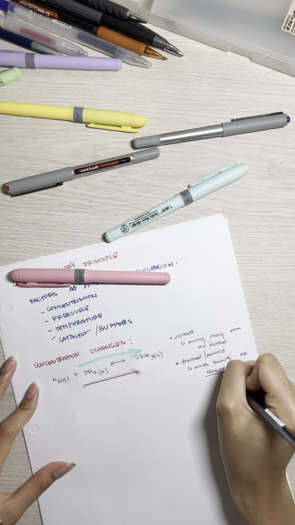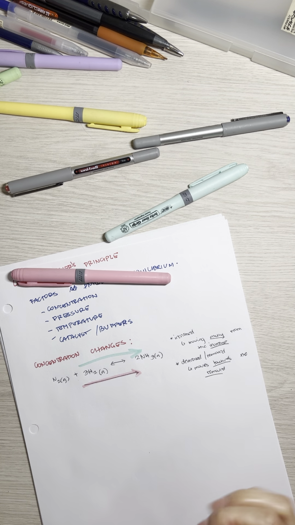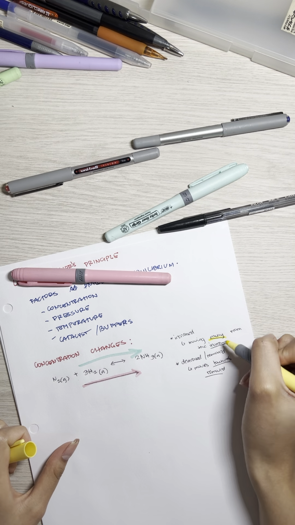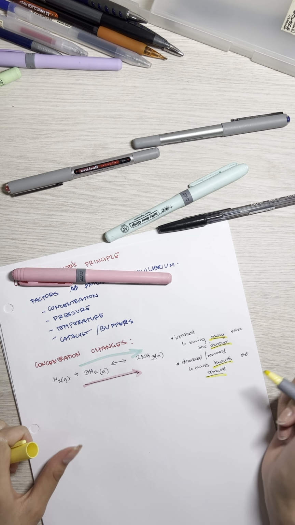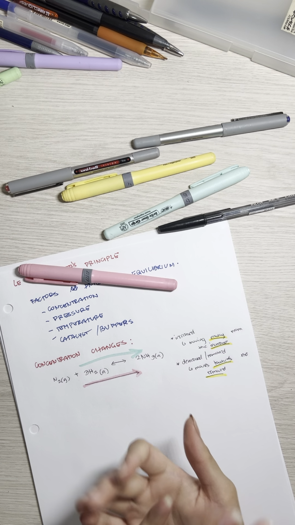So increased, away; removed, towards. We can keep this as a note to make it easy to understand.